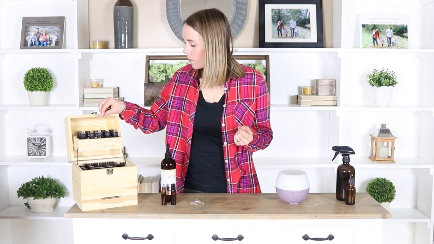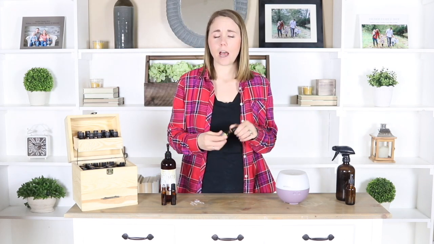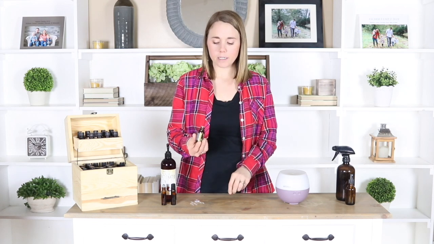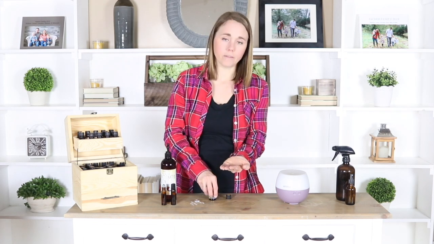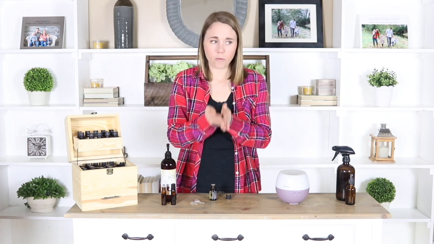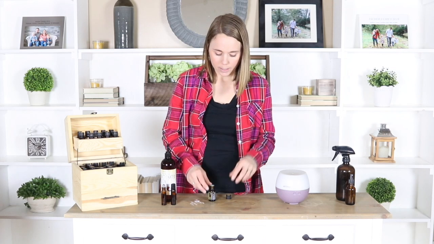So for example, I'll do lemon, because I like to use my lemon in the afternoons, especially when I'm kind of tired, because it's a really good uplifting, energizing oil. But you can just put a couple drops of lemon into the palm of your hand, rub them together, and then cup them over the nose. And when you do that, you are getting the aromatic benefits of lemon essential oil.